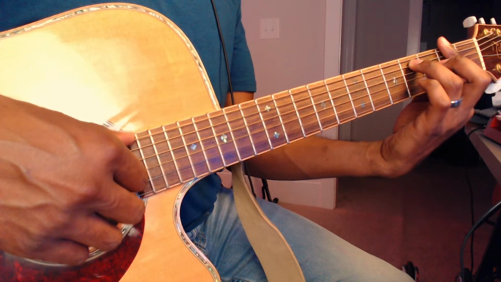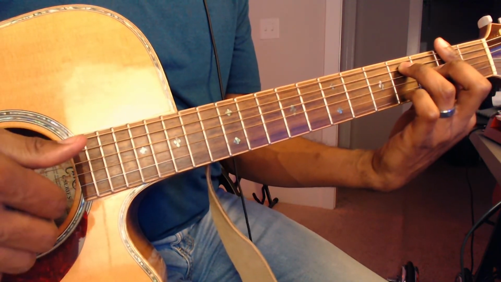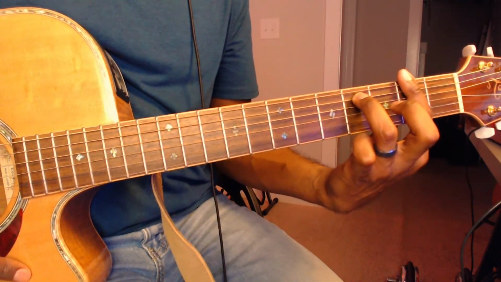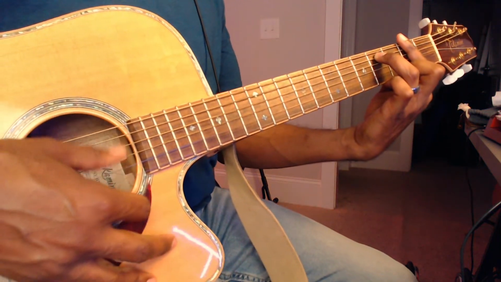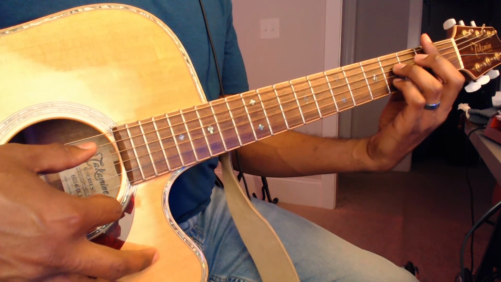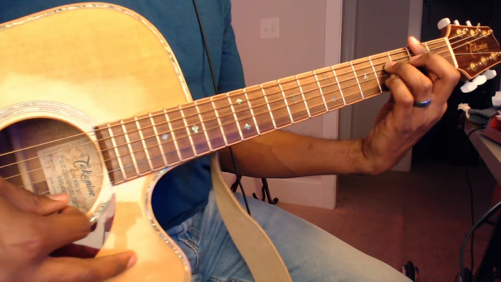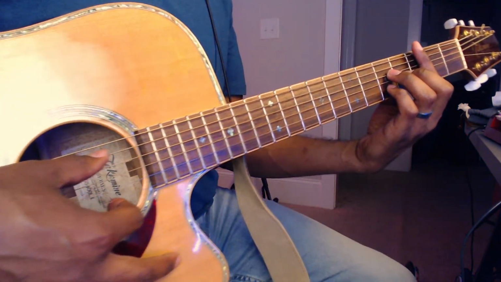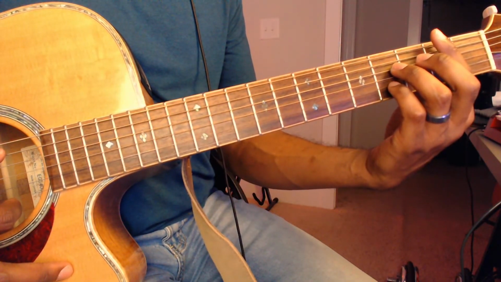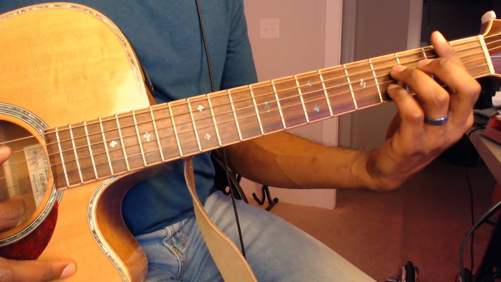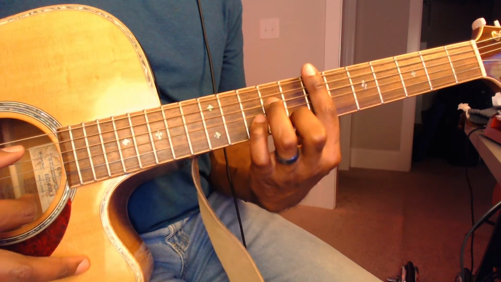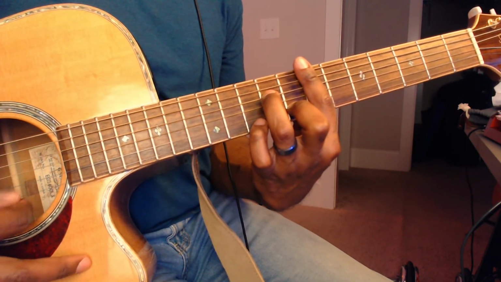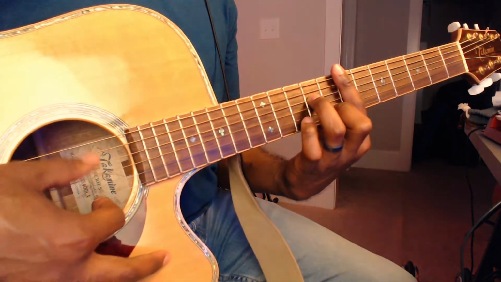Then F sharp minor, or minor 7th. I'm barring that at the 2nd fret. Then the 3 is actually a B dominant 7. Then a C major 7. Well, from the 3 is a B dominant 7. Then you're going to go to the 6, which is actually an E minor 7. So I'm barring at the 7th fret right now.